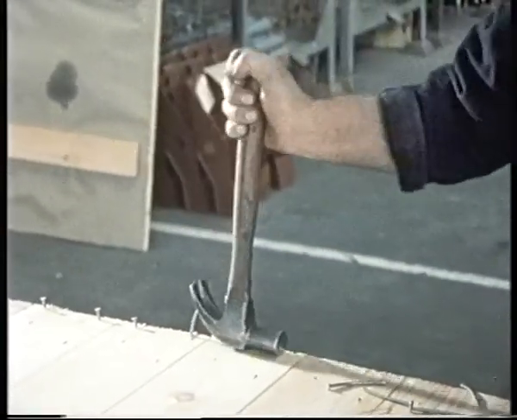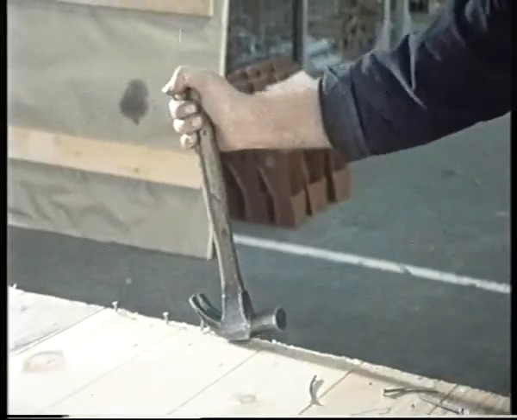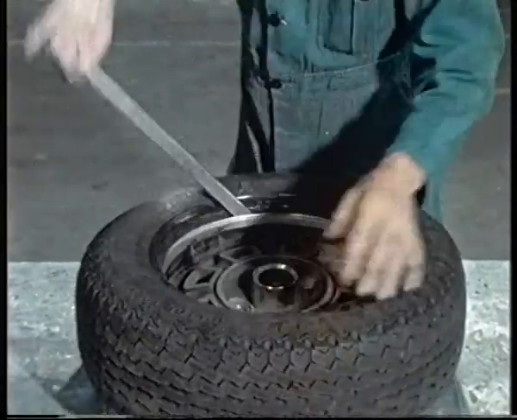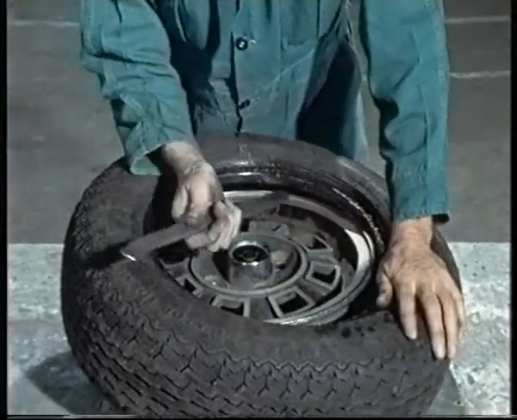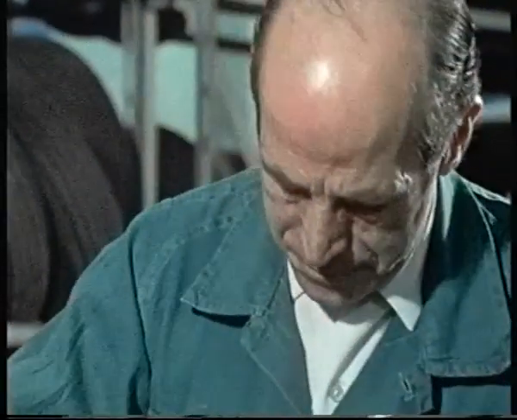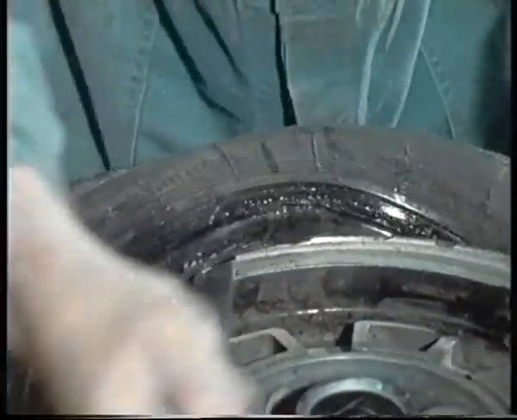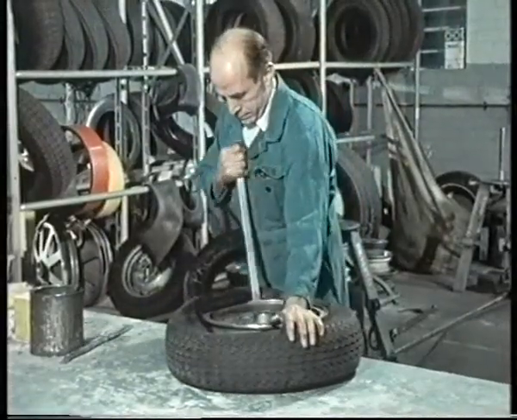With only one hand, you can apply enough force to wrench out a nail if you use a claw hammer with a handle this long. This mechanic needs only one hand to fit on the tyre, using a lever this long.